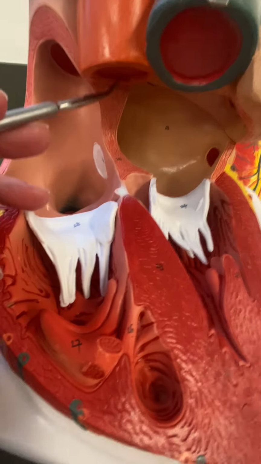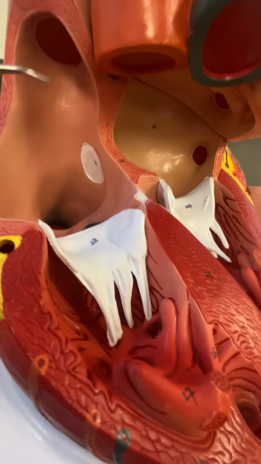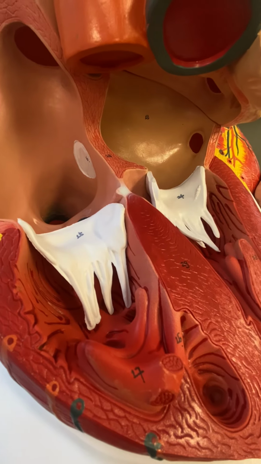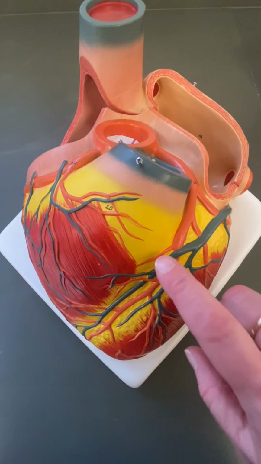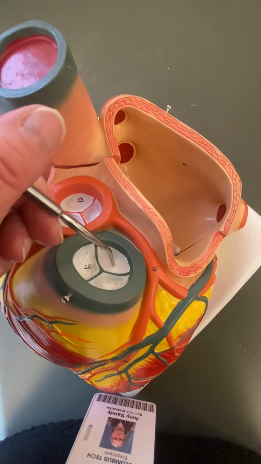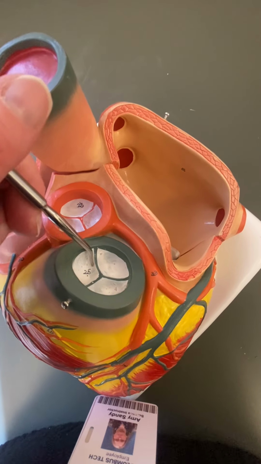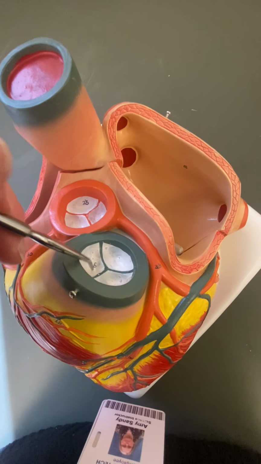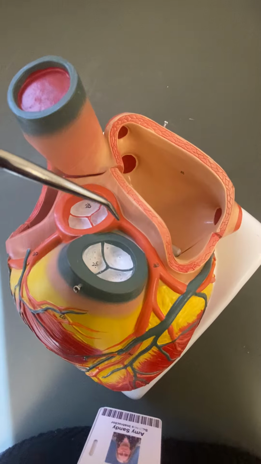Now, I did not mention the pulmonary trunk, or the pulmonary valve. I actually had to put the front of the heart back on, in this particular model, so you could see the pulmonary valve. This would be the valve that goes into the pulmonary trunk. So this would be coming from the right ventricle into the pulmonary trunk.